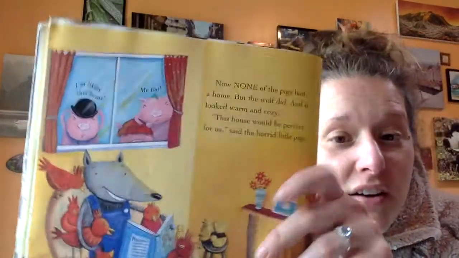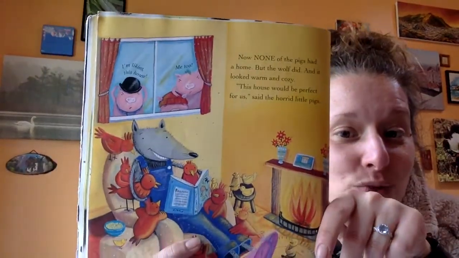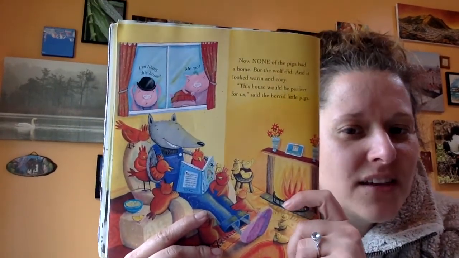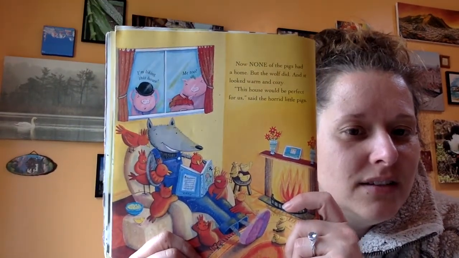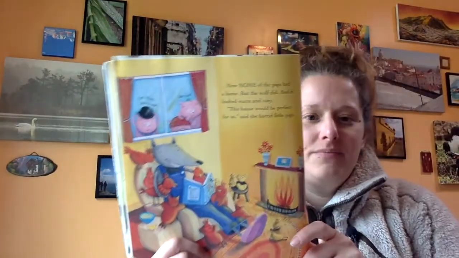Now, none of the pigs had a home, but the wolf did, and it looked warm and cozy. "This house would be perfect for us," said the horrid little pigs. "I'm liking this house." "Me too."